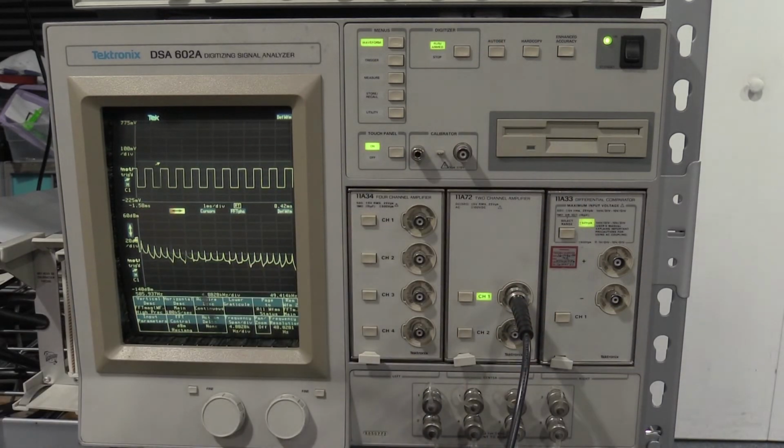And we'll auto set this. That didn't work.